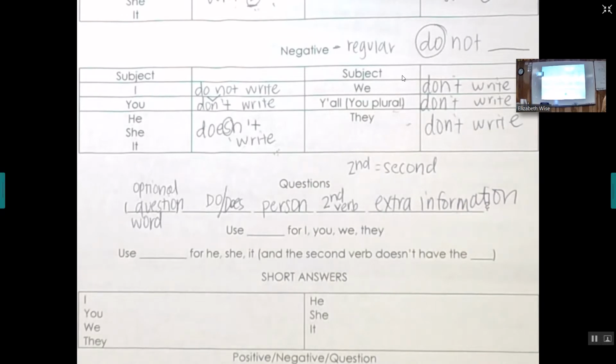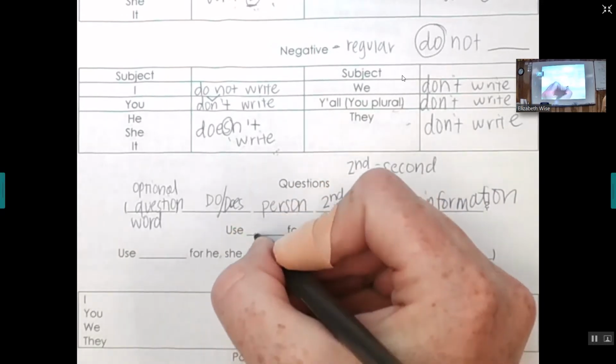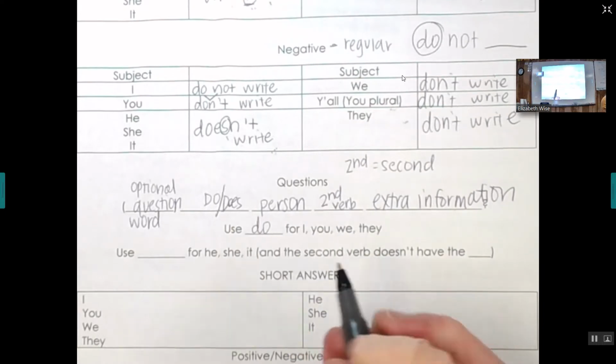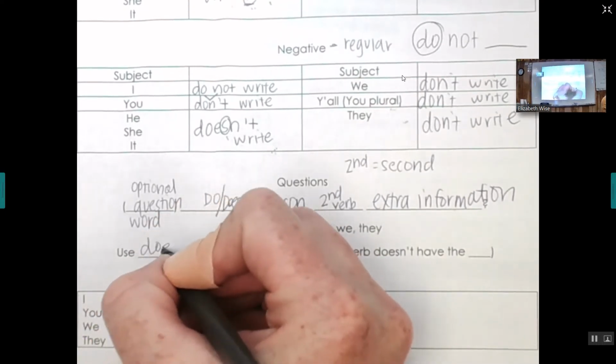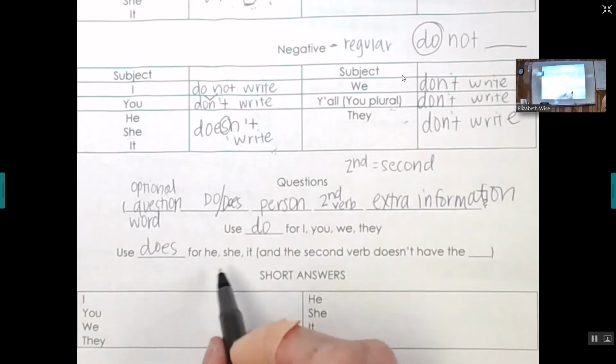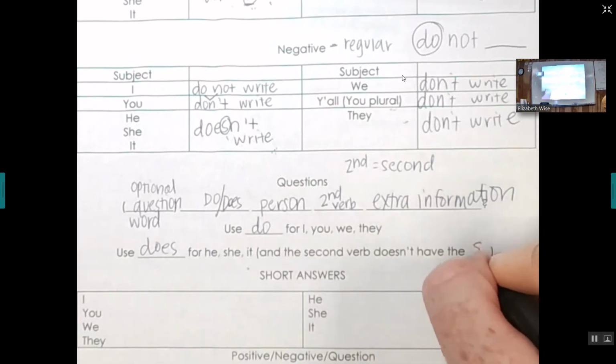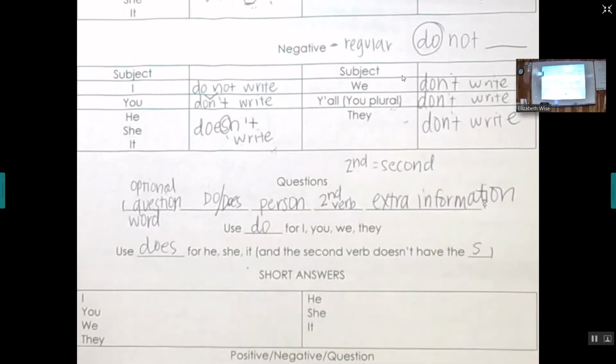So you're going to use do for I, you, we, and they. And you're going to use does for he, she, and it. And again, the second verb doesn't have the S. Okay? So let's do an example.